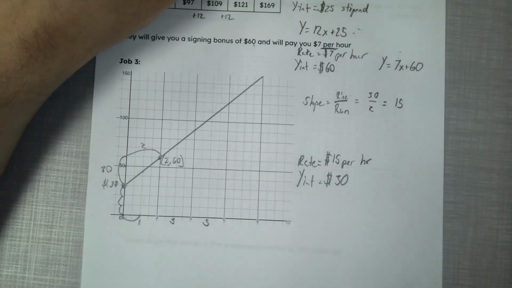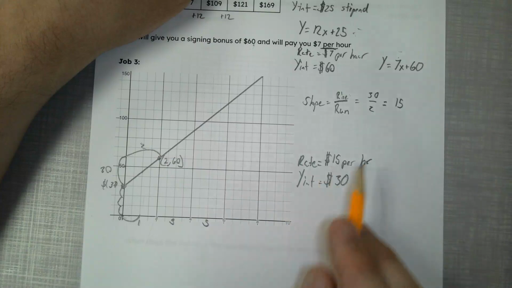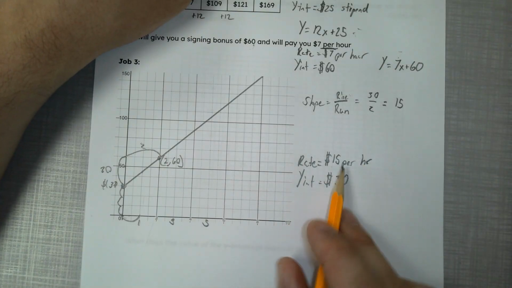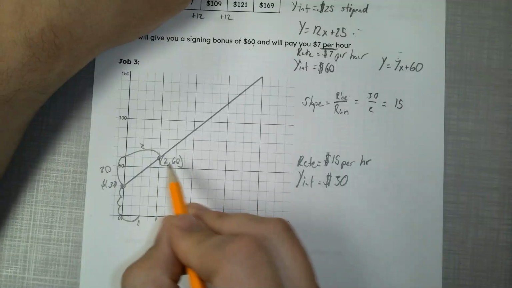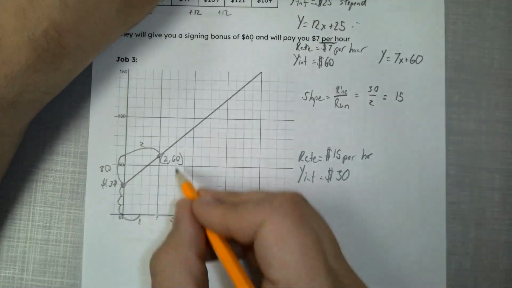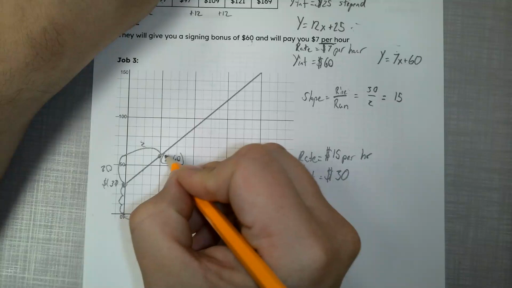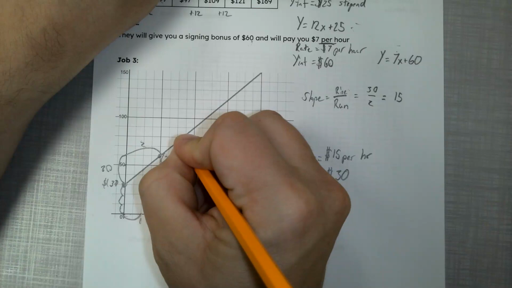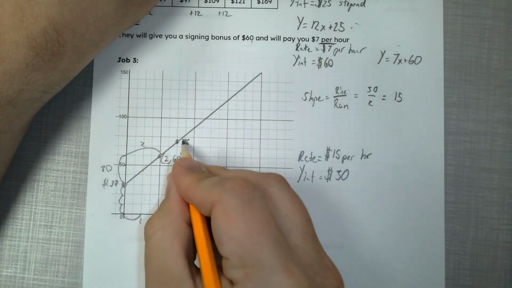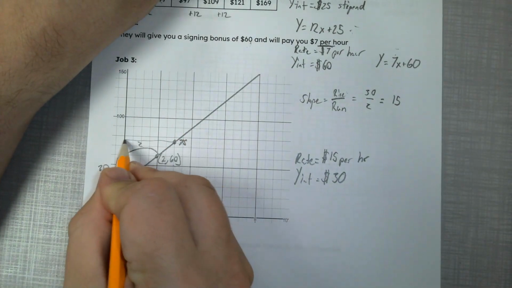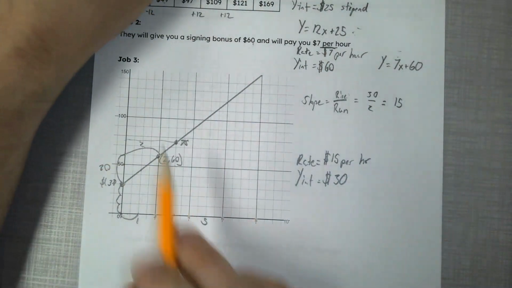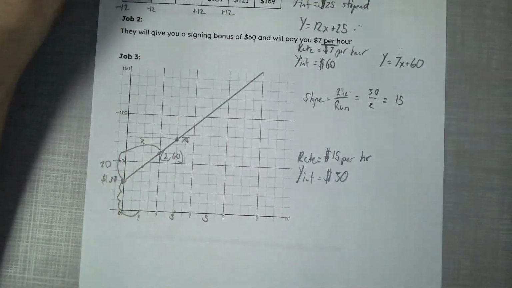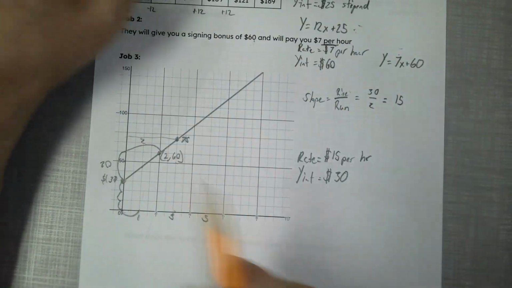I kind of want to check to make sure that that's right. If it's $15 per hour, then I should go up another 15 to get for hour 3. So we're at 60. When I'm at hour 3, that should be at 75. Right? Because 60 plus 15 is 75. I'm going to trace that over, and look, it sure does look like it's 75, or at least it's right in between 50 and 100, which would be 75. Okay, so that looks like it's right.